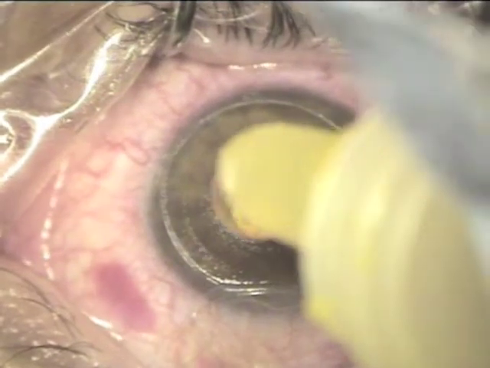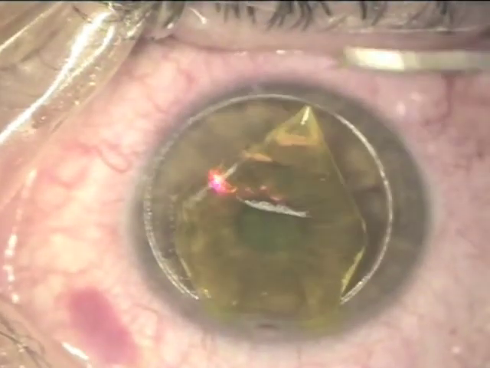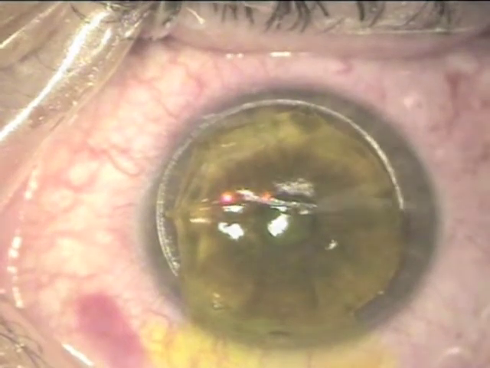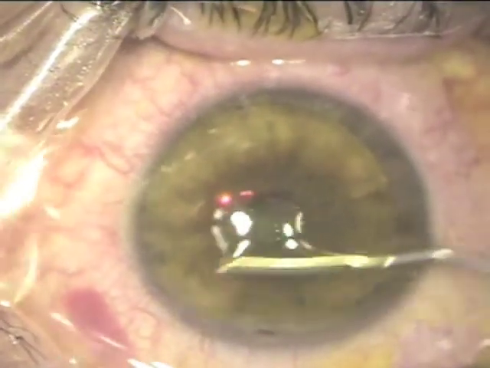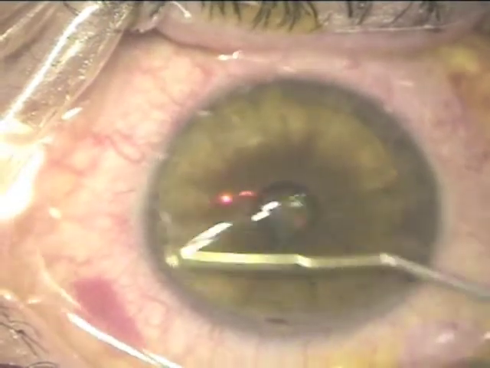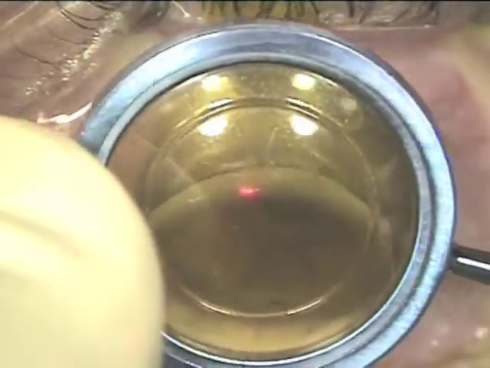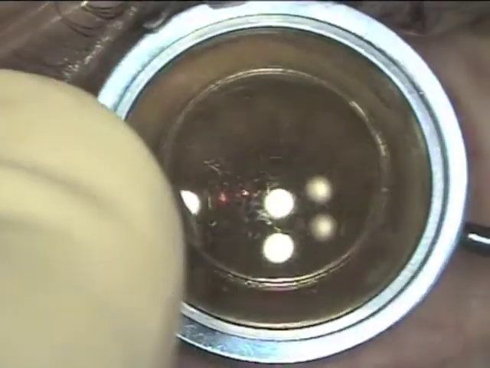And now a drop of riboflavin solution. We leave it in the interface for about 60 seconds. We irrigate the residual, a drop of Pred Forte, and a Jastine applanator to bring the flap back in place.